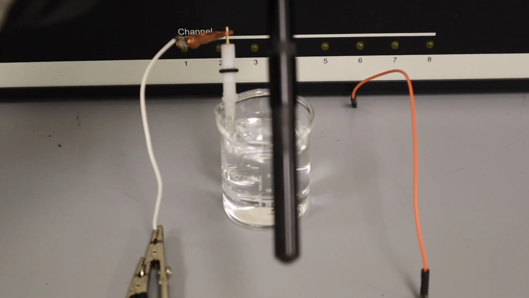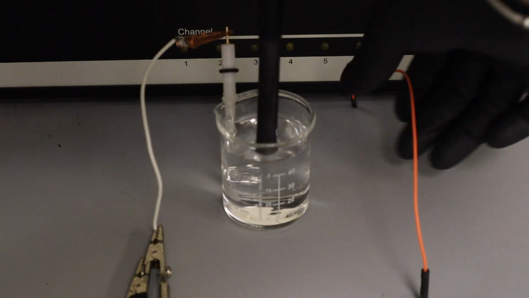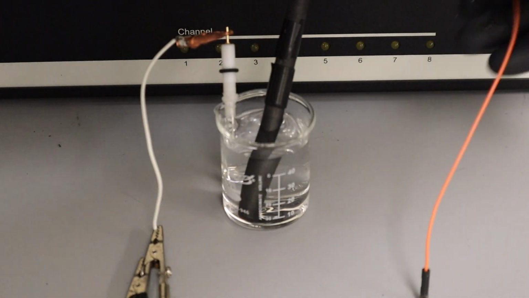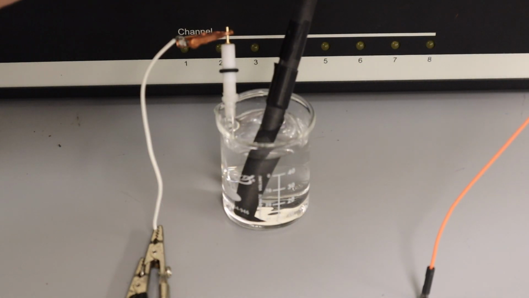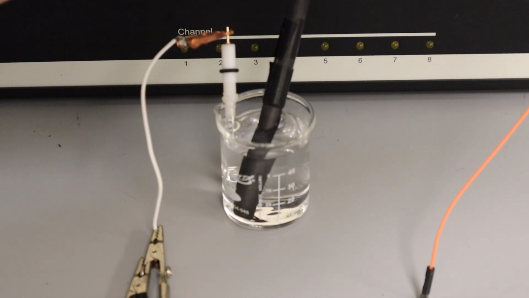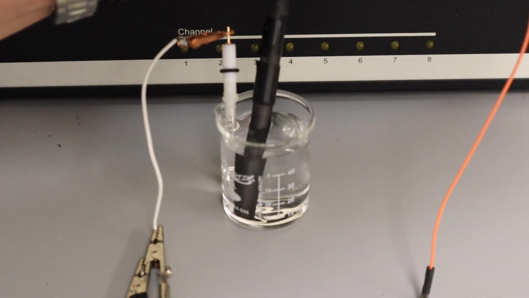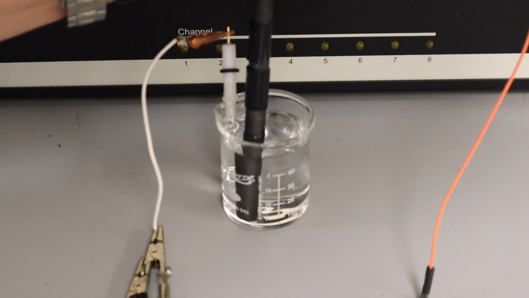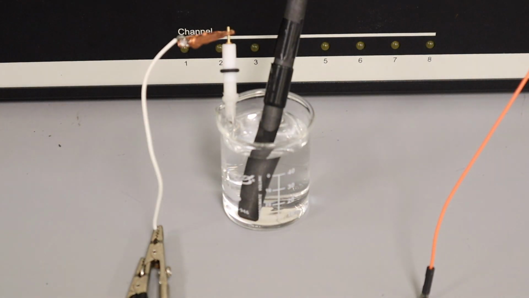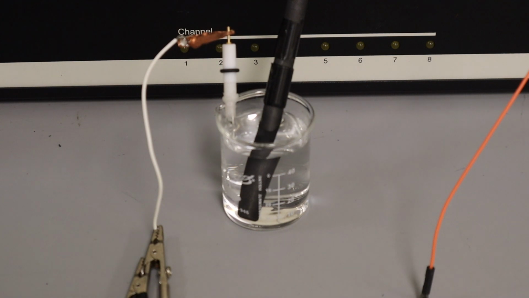Then we will take our carbon rod counter electrode and hook that up on the other side here. And then the last step is I will switch over from the multiplexer to the single channel data collection style.